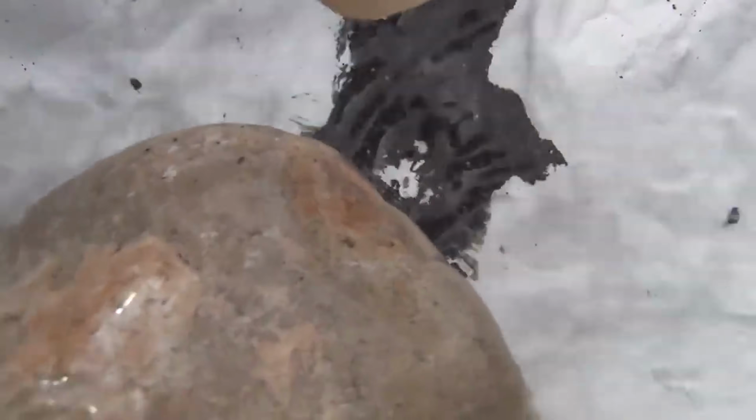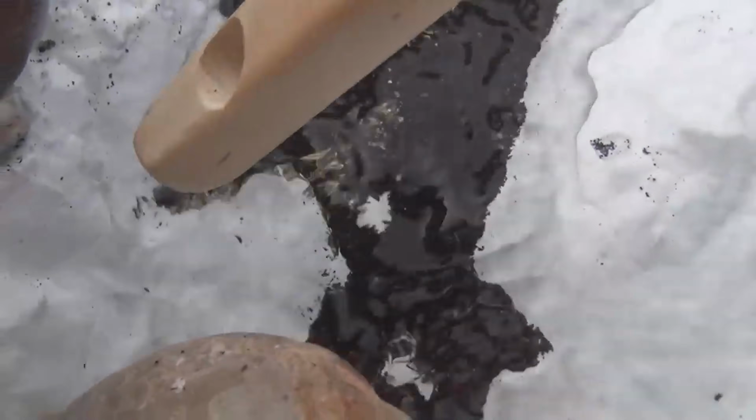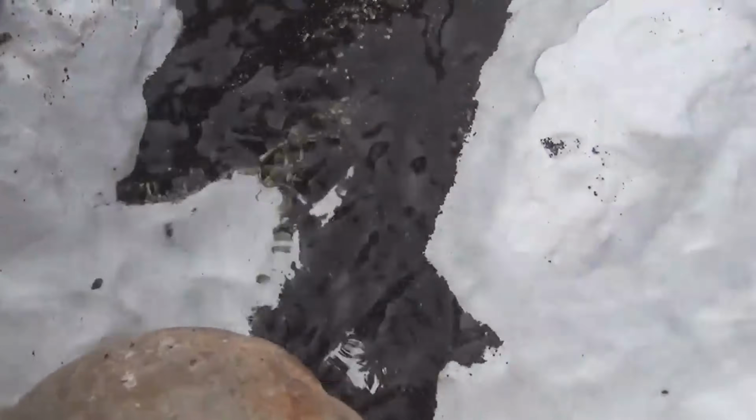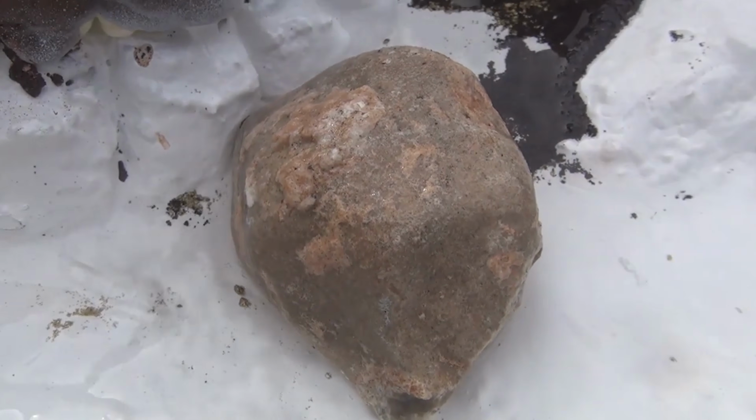Not a lot in the front. There's a little bit of gold there, there, and there. But most of it's blown its way under the rock, and on the back side. All right, now I've shut the water off because I want you to see this.